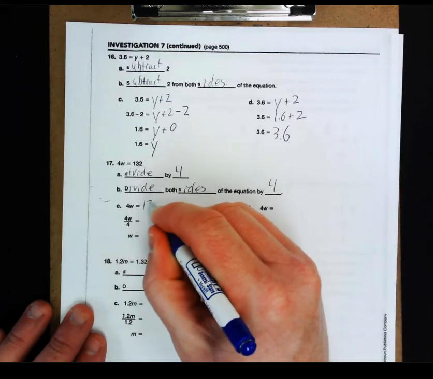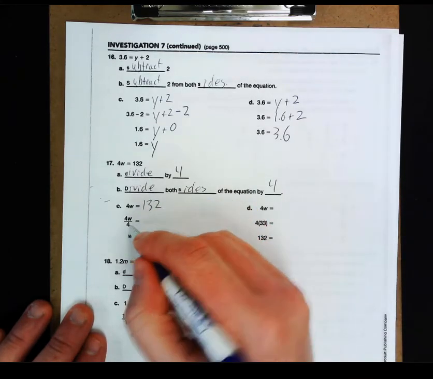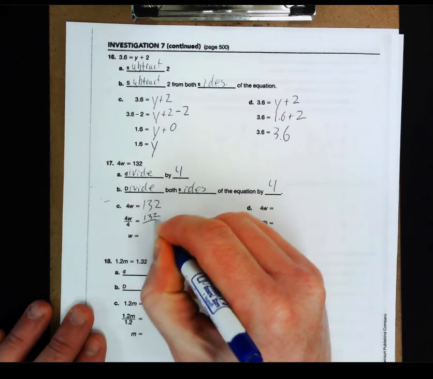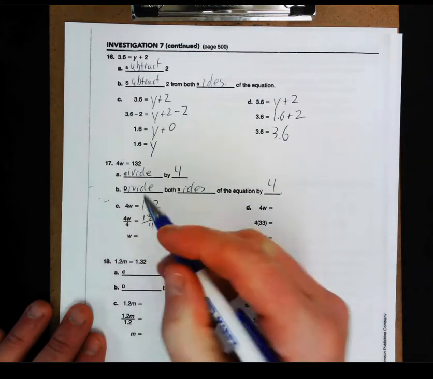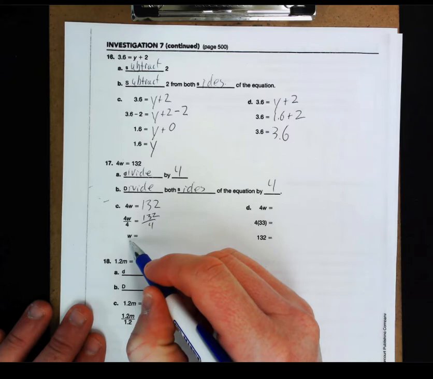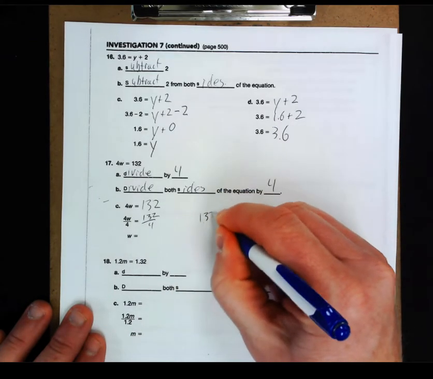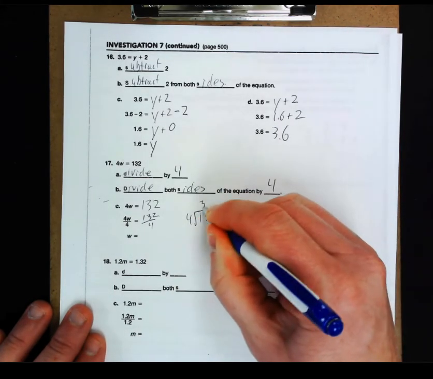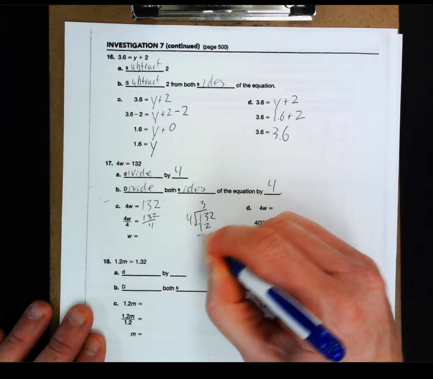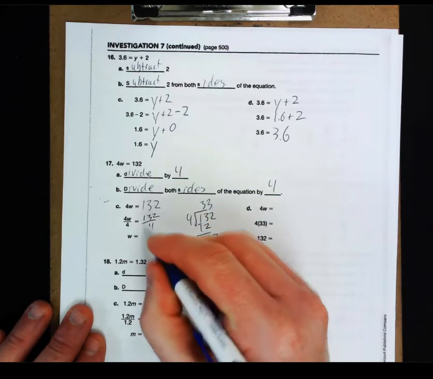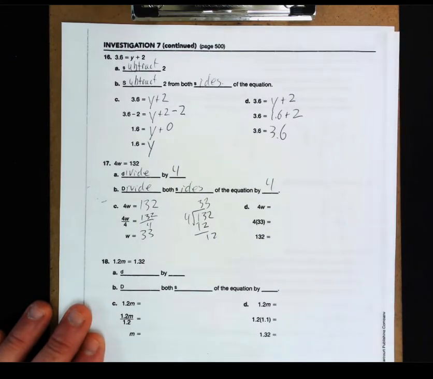4w equals 132. Divide by 4 on the left. Divide by 4 on the right. 4 divided by 4 cancels out. I'm left with just w. Do the math over here for you. 132 divided by 4 gives me 33. So this time w equals 33.